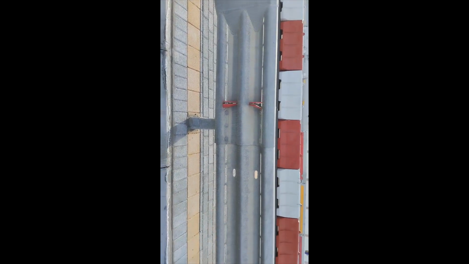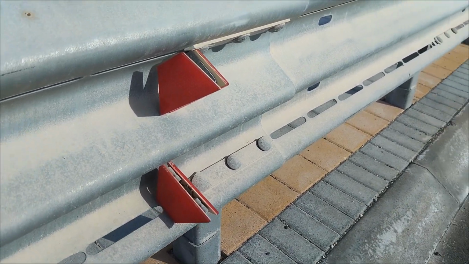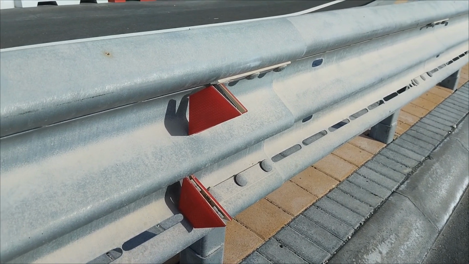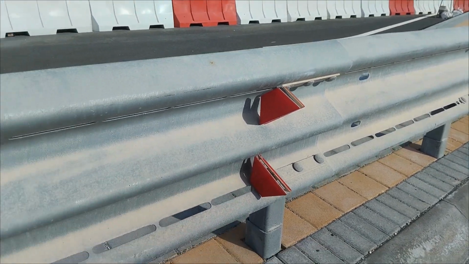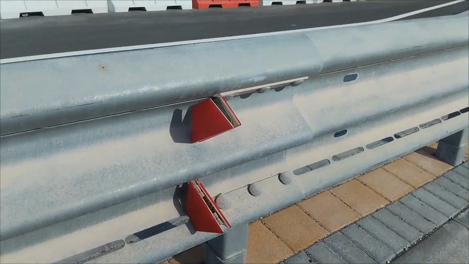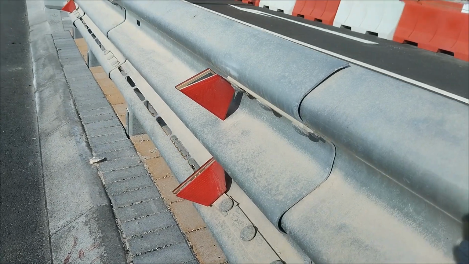These reflectors are fixed at every 2 meter distance. They reflect in the night time, for awareness of the traffic and the drivers that this is the end point of the guardrail, so they should not hit the guardrail in case of any accident, and should keep a little distance from the guardrail on the carriageway side. These are called reflectors.